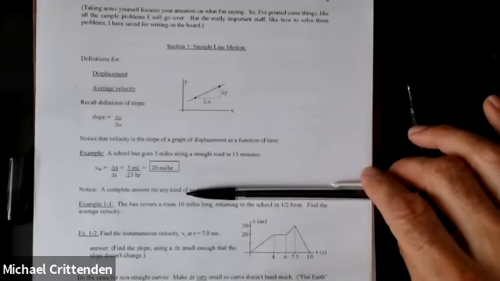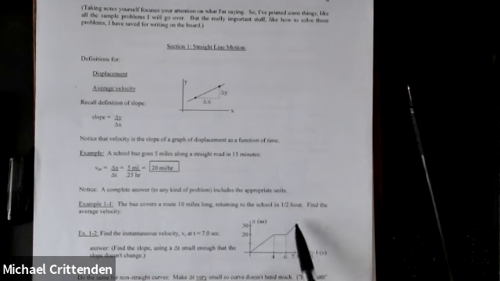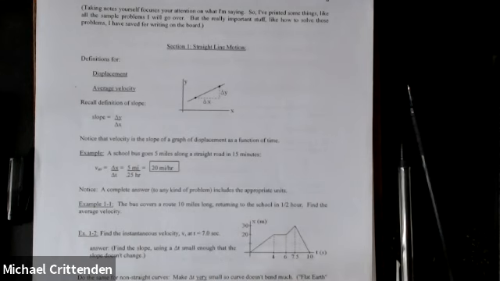Example number 1, section 1, example 1. The same school bus, only we're going to watch it for a little bit longer. 15 minutes out, 15 minutes back. So in half an hour, it goes 10 miles and returns to the school. Find the average velocity.